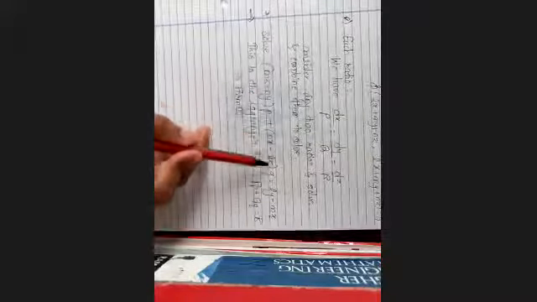P into any function of x, y, z, and Q into any function of x, y, z, equal to any function of x, y, z: form number 4. To solve Lagrange's form, there are two methods. First is the method of multipliers and the second is equal ratio. So we can solve by finding two sets of multipliers or by finding two ratios.